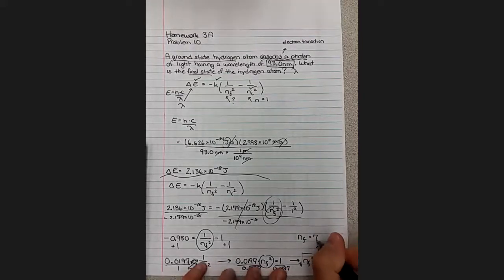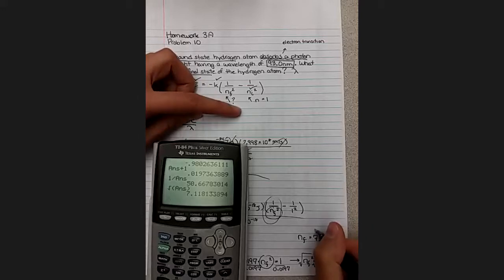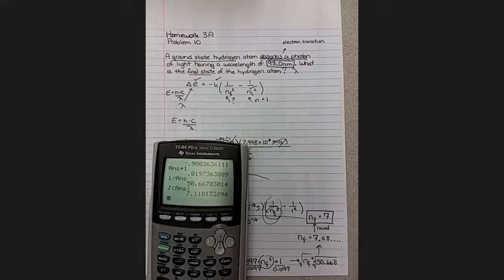So what I'm getting on my calculator, you can see, is 7.118 and so on. It's a long decimal, but we know that n sub f needs to be an integer number, something that's 1 or greater. So we're going to round this to the nearest integer, which is 7. So our n sub i value was 1, and our n sub f value is 7.